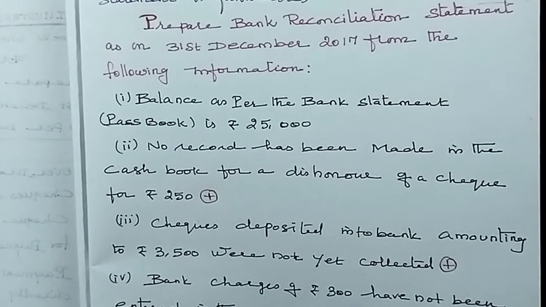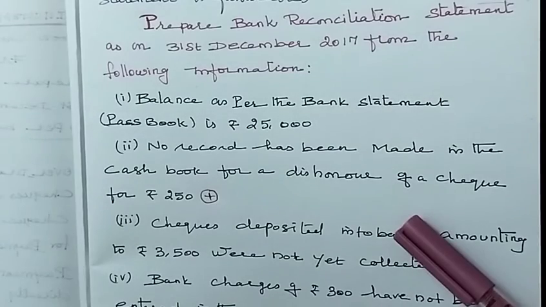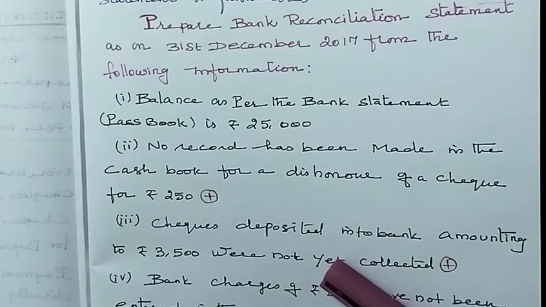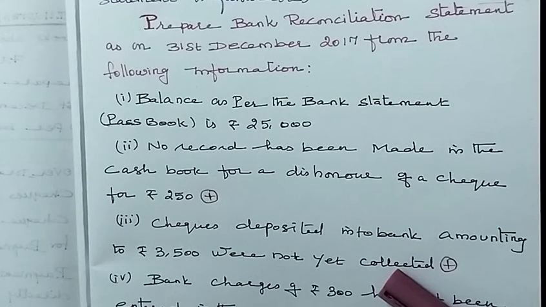After it is recorded in your cash book, then only you went to the bank and deposited that 3,500 rupees check into the bank. And then what happened in the bank? The check amounting to 3,500 rupees was not yet collected, right? The 3,500 rupees is to be decreased because the check was not collected yet. So that 3,500 rupees is decreased in your bank passbook.